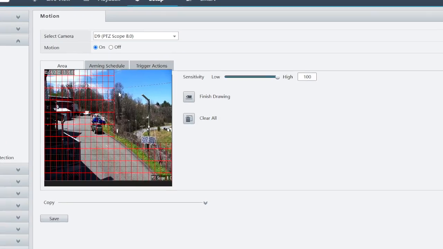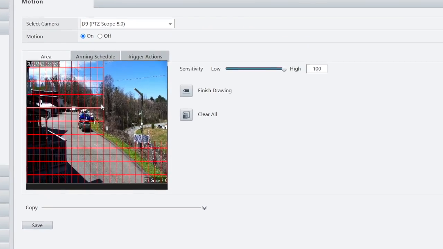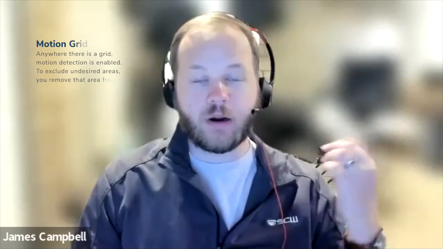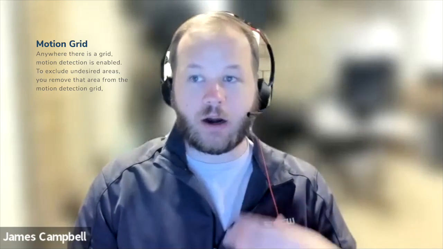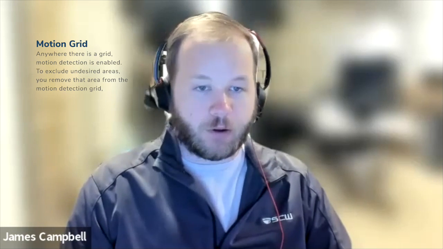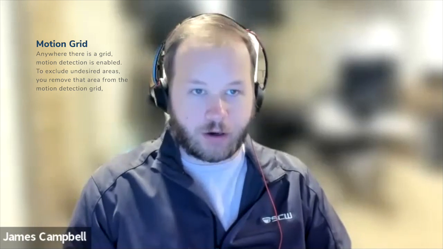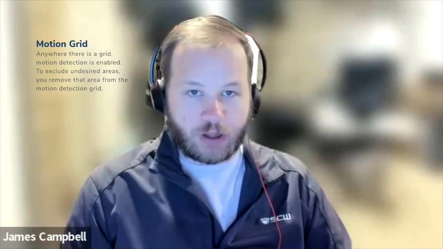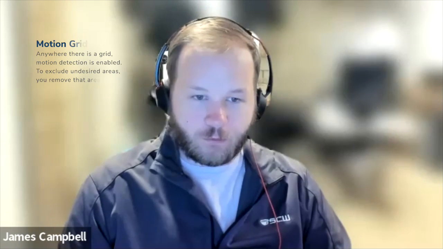Imagine you have a camera across the street and you don't want to see when people are going in and out of your neighbor's building. You want to keep it centered on your own building. So you would adjust it there and exclude your neighbor's area from that motion detection grid, therefore no longer getting motion recording based on that. So those are your two real setting changes you can do for motion.